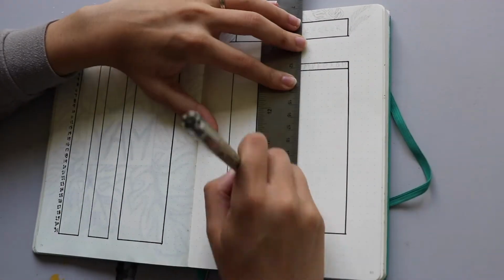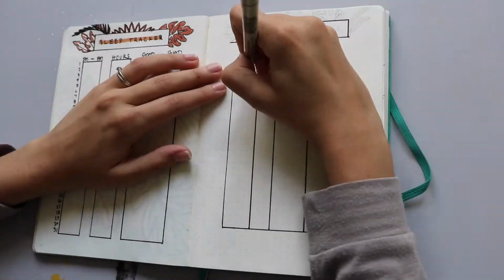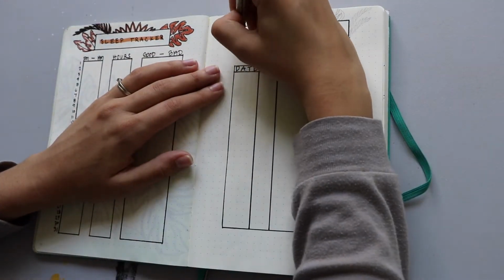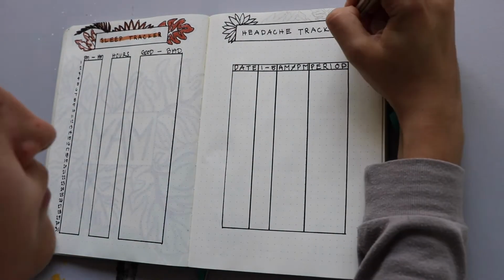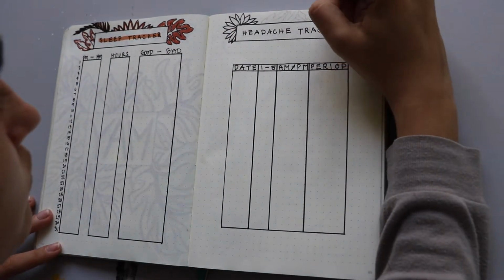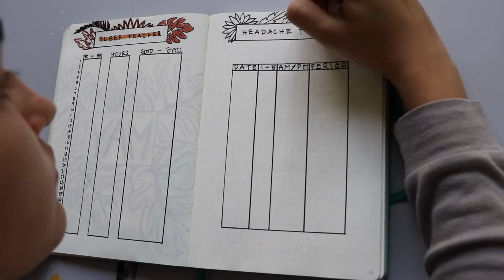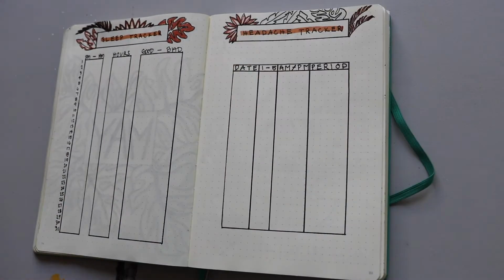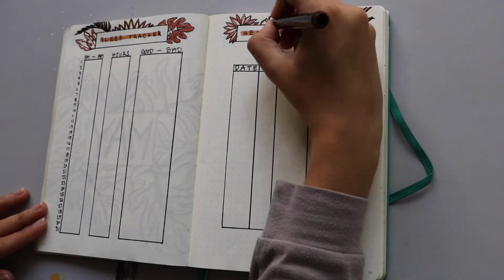This next page I changed up my headache tracker. I also changed it so that I could add more to it. I have a slot for the date, a scale of 1 to 5 on how bad it hurts, whether I got it in the morning or evening or both, and whether or not I am on my period while I had it.